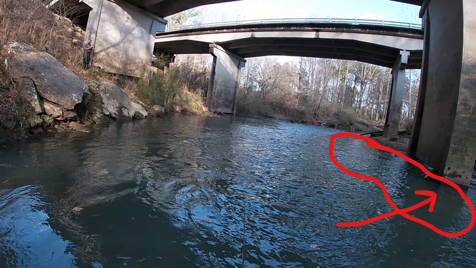What I was doing is I was throwing up current and then letting the weight of the bait and the current push the bait down into and near that tree. And spotted bass love cover and structure like most fish.